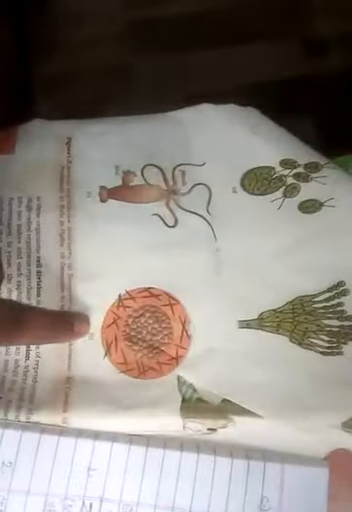The example of gemmules, a special reproductive structure which helps in asexual reproduction, is sponges, which are porifera, simple pore-containing primitive animals of kingdom Animalia, in which the gemmules help in asexual mode of reproduction.